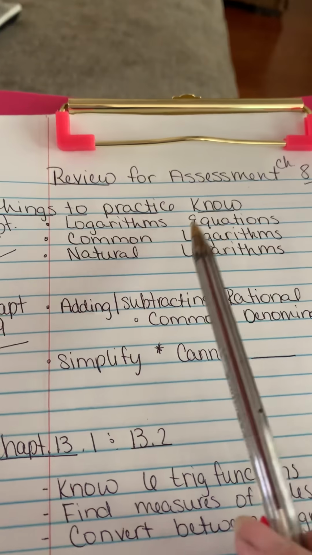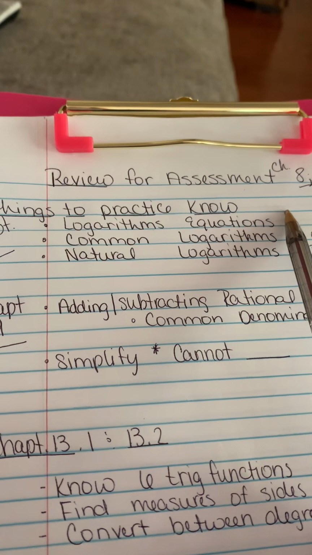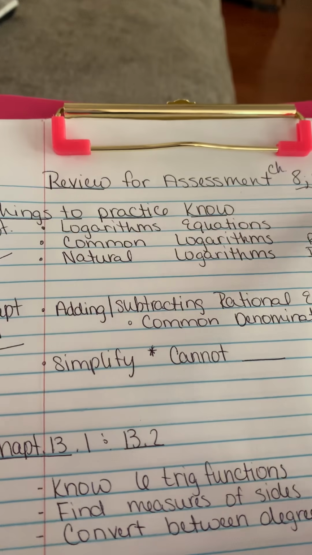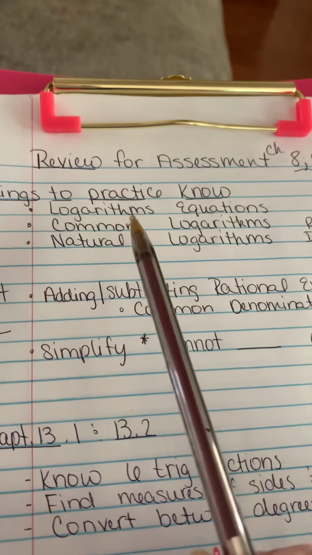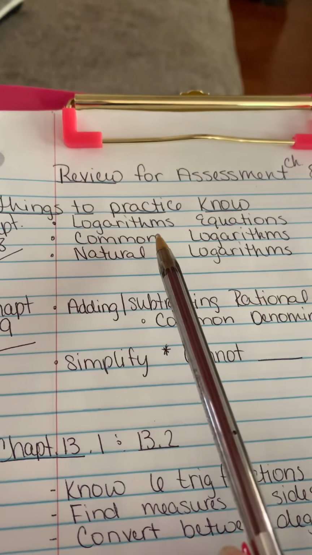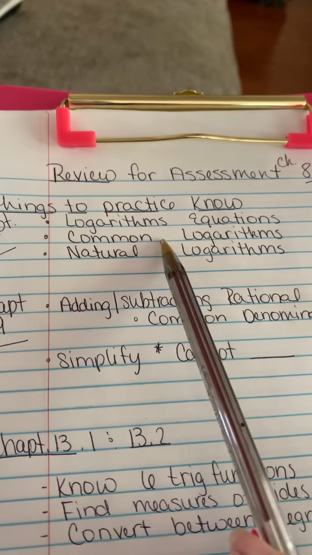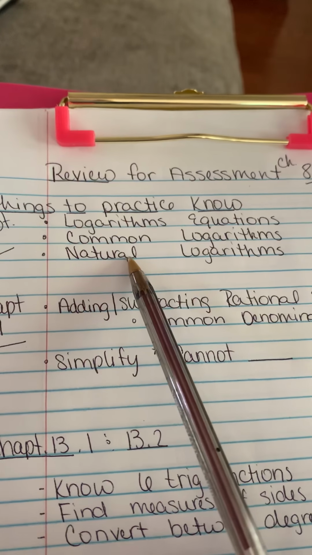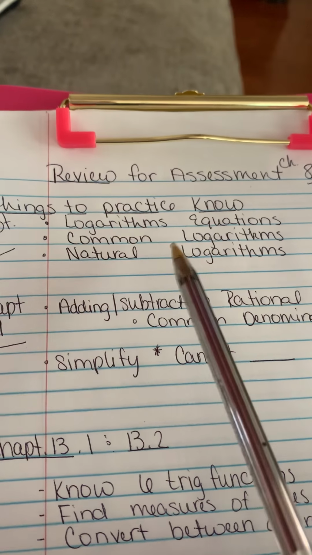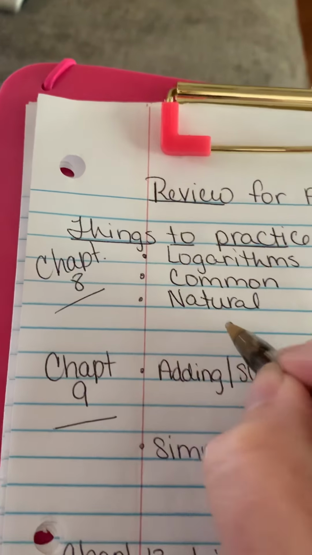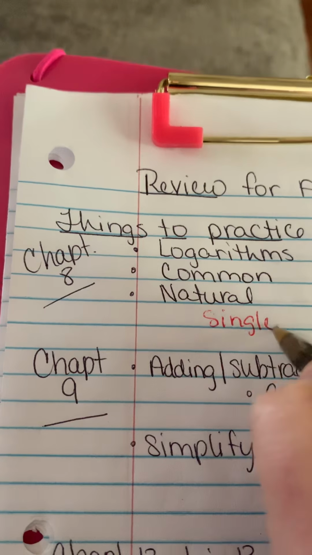Remember, there's two types. One problem with the logarithms on both sides of the equal sign, and then the other where you have to convert it to exponential form. Next, you need to make sure that you can solve common logarithms. And remember, that has the base of 10. Natural logarithms as well. You need to practice solving some of those, and practice also single logarithms.